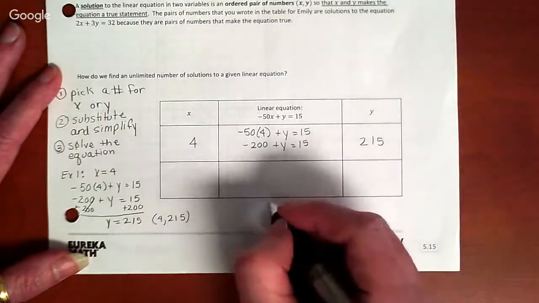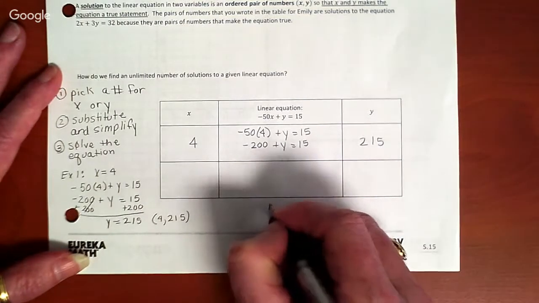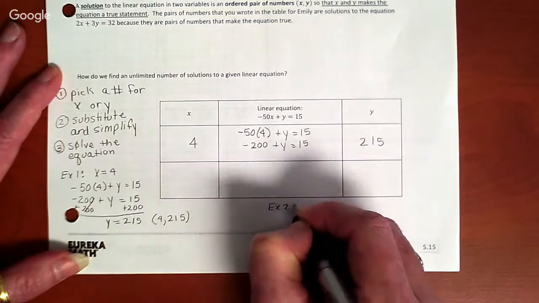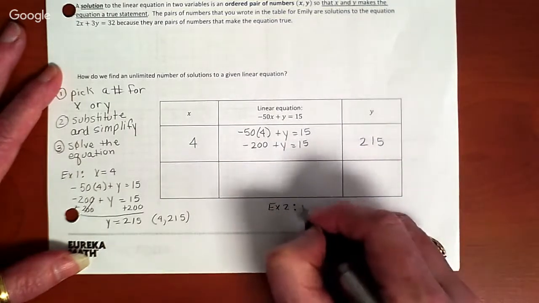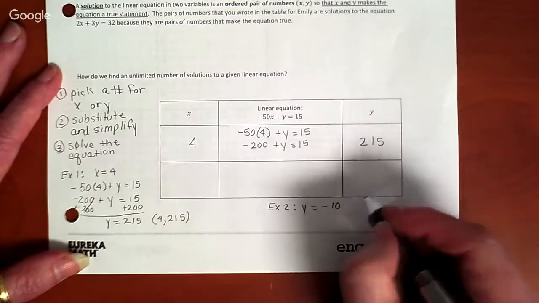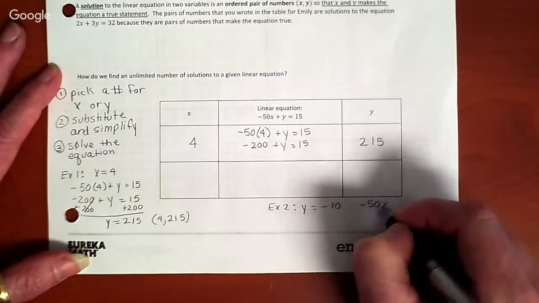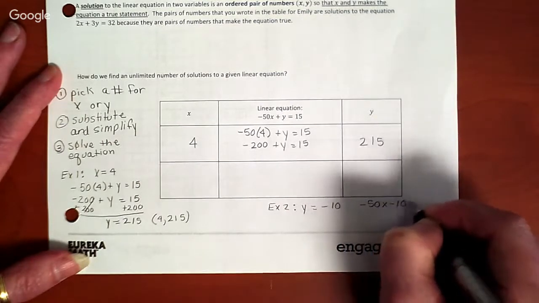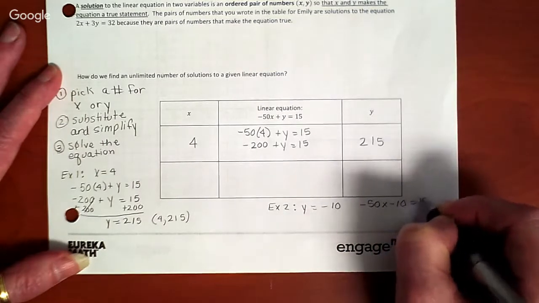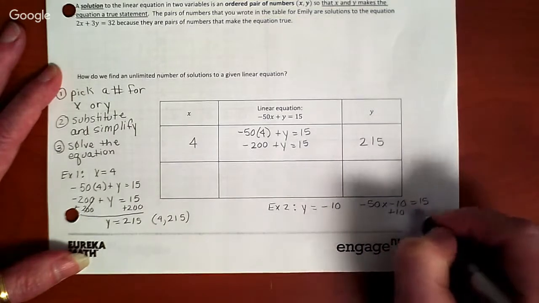Next, if I want to try, for example, y, and I say y equals negative 10, I would substitute that in and say negative 50x minus 10 equals 15. I would add 10 to both sides.